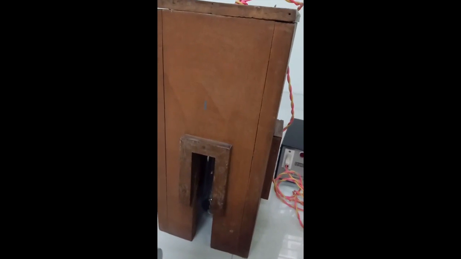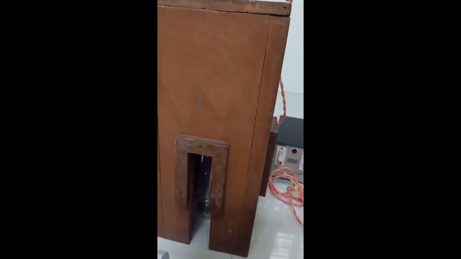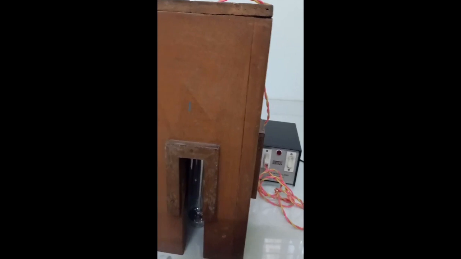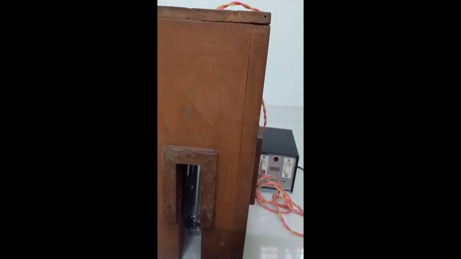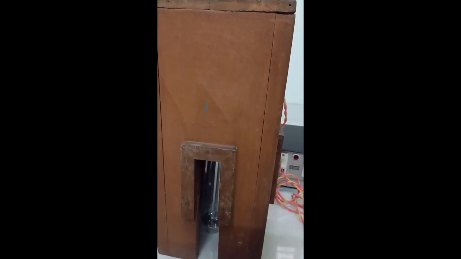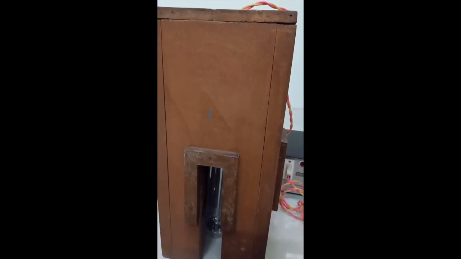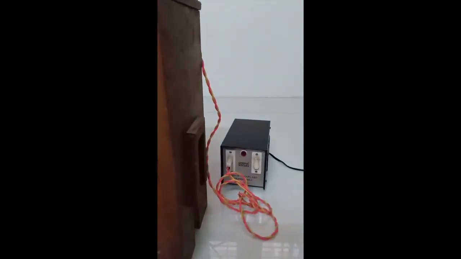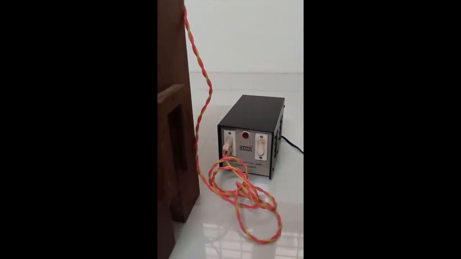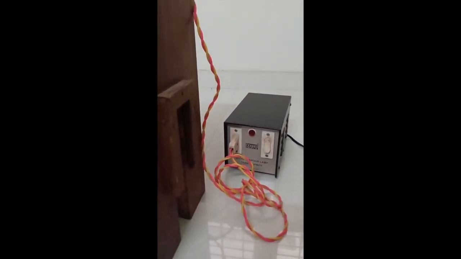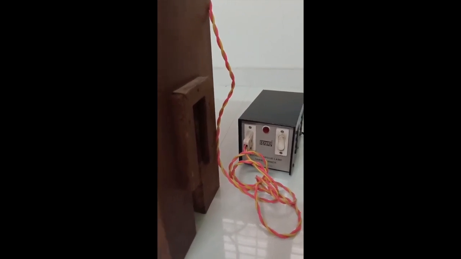Okay, let me now familiarize you with the equipment that you're going to use for Newton's rings. Here you see a large wooden box. Now this wooden box houses a sodium vapor lamp. If you can see inside, there's a glass tube, which is filled with sodium vapor. It's essentially an electrical discharge tube. This is the power supply which is used to power up the sodium vapor lamp, and very soon we'll turn it on.